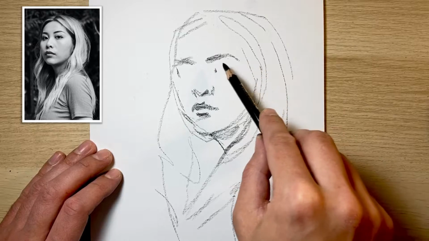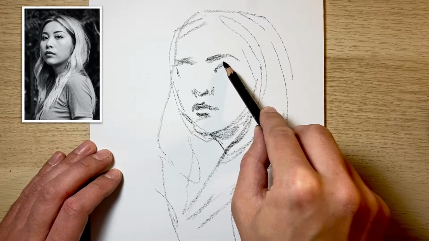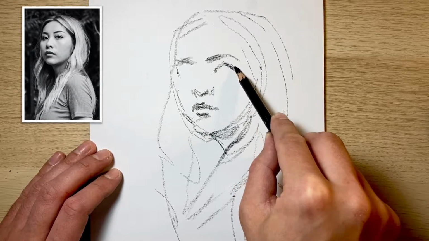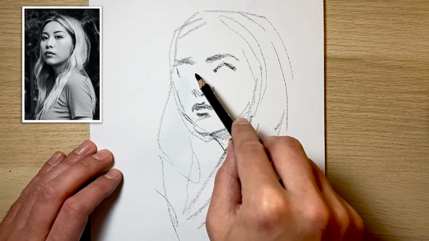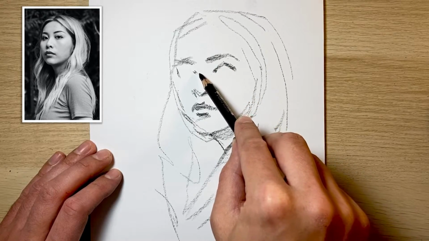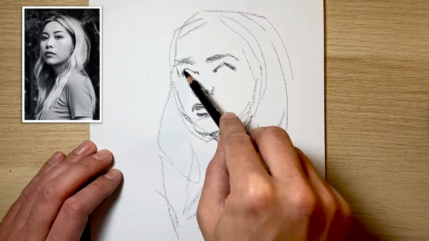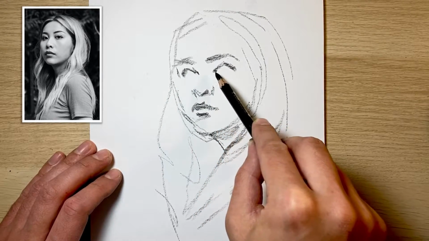Now onto the eyes. I start with the corner. I'm looking at the eyebrow and the bottom of the nose and seeing where I think that corner of the eye will go. Then I go across to make the top eyelid, but I'm focusing on it as a shadow, not as a detailed eyelid. Okay, I'll pause the video here.